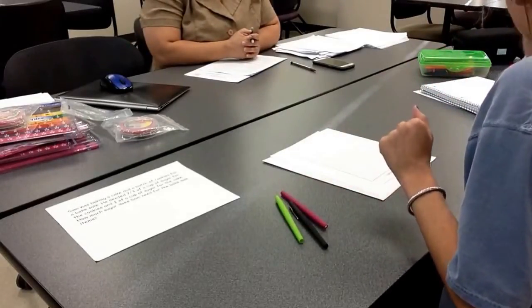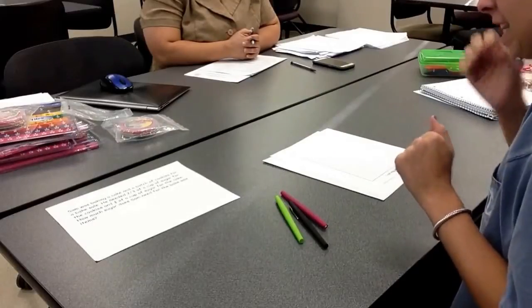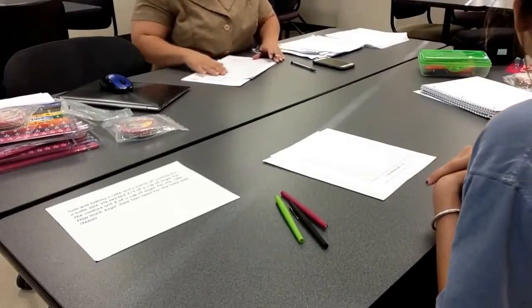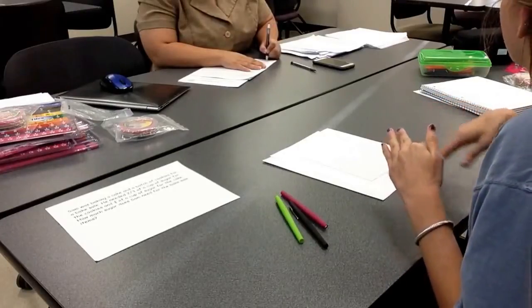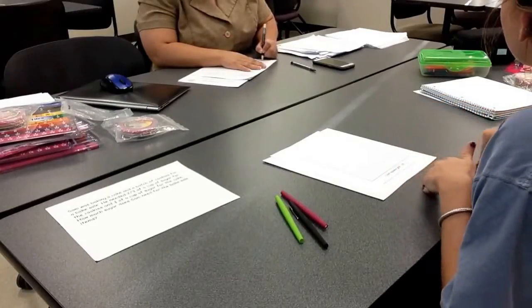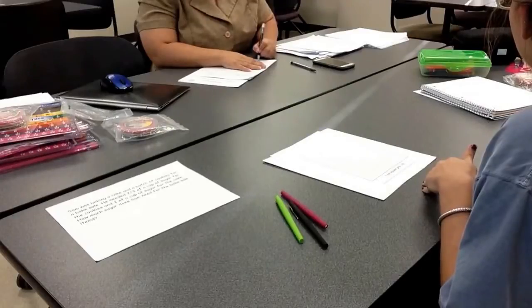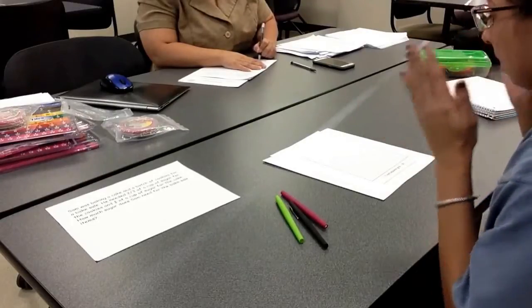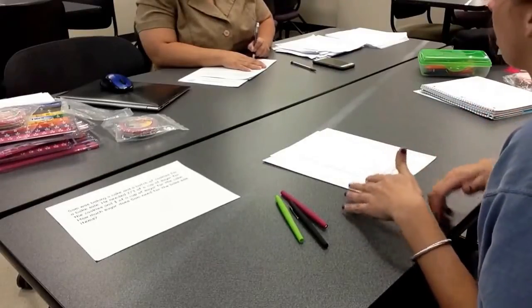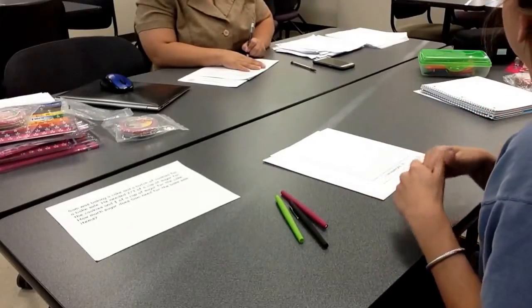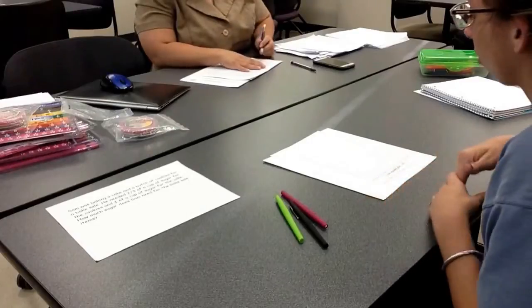The next thing I want to talk about is a misconception: adding fractions with different denominators straight across. I think the reason for this misconception is that when we learn about adding fractions, we start off with the same denominator, and when we add fractions with the same denominator, we can add straight across.